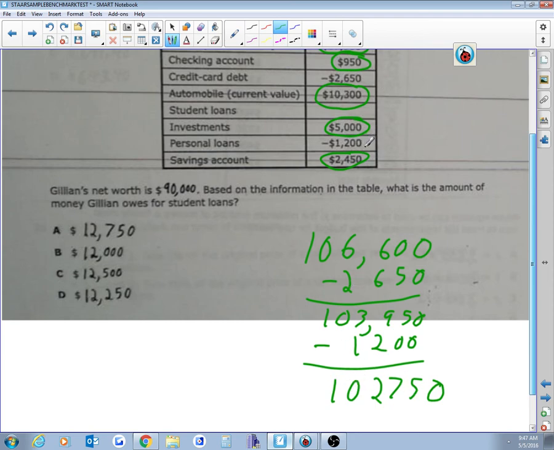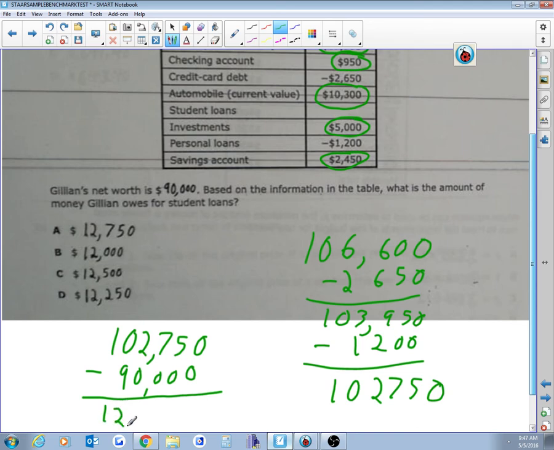Okay, so that's what she has right here. We're showing 102,750. So if her net worth is really only 90,000, the difference between this and this is going to be what her student loans are. So we've got 102,750 minus the 90,000 to find out what she owes, and that's going to bring us to 12,750. That's the difference. So this must be a negative 12,750. That's how much she owes. That's a liability to bring it to 90,000 total.